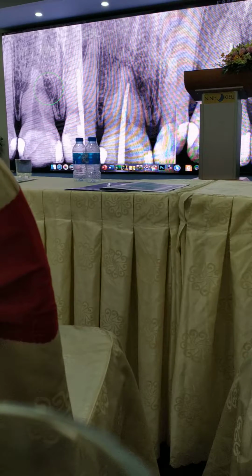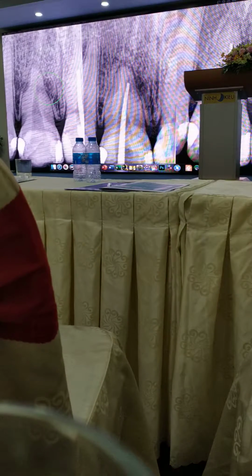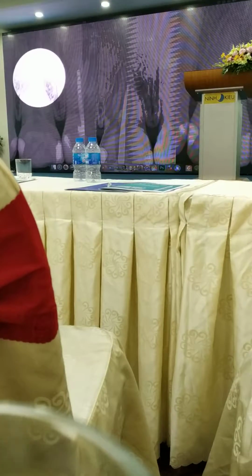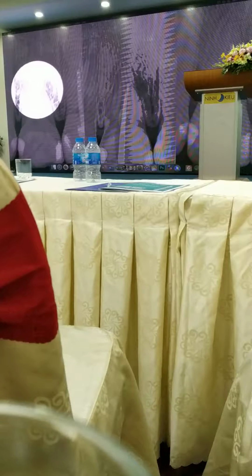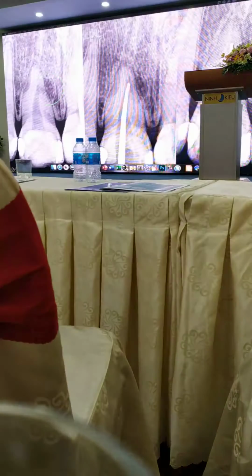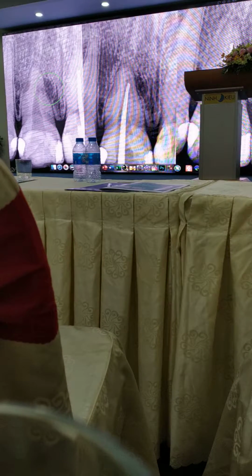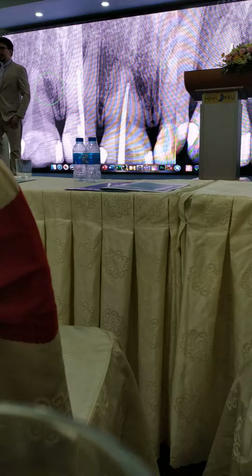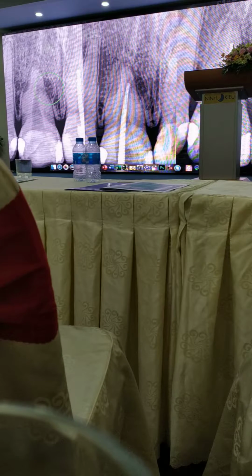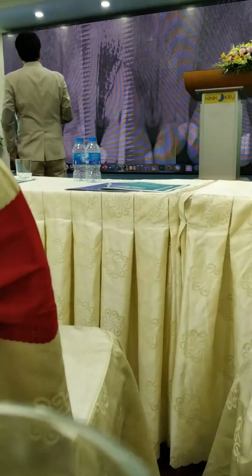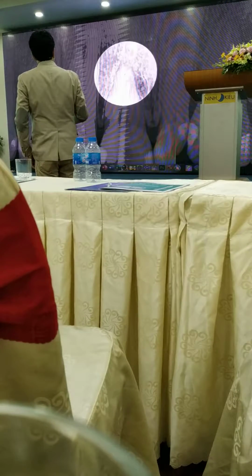I have this case with this lateral area. I was a little bit suspicious about resorption or a big lateral canal in that area. And when I was working, I wasn't able to get inside the main canal.